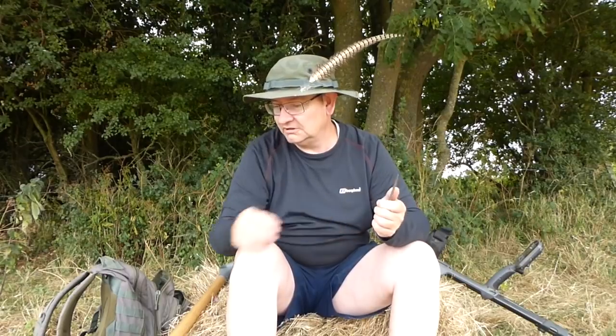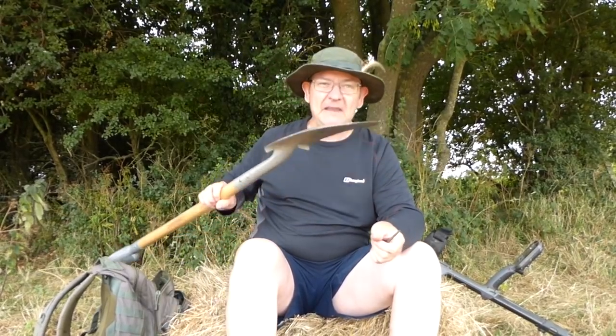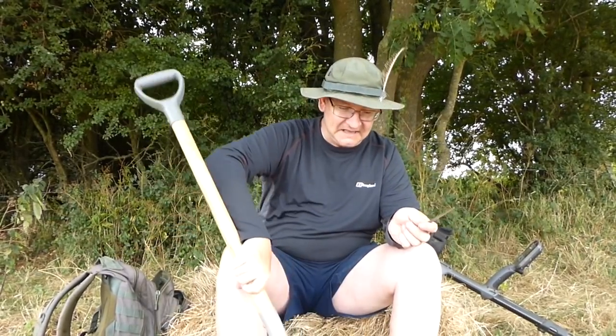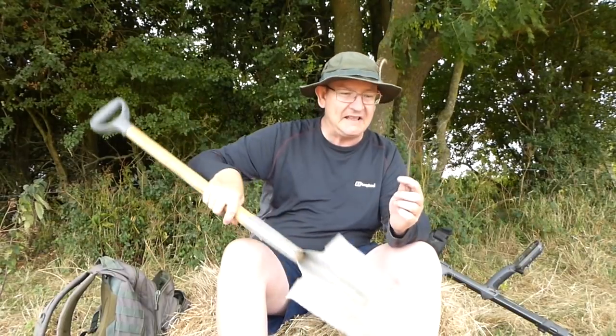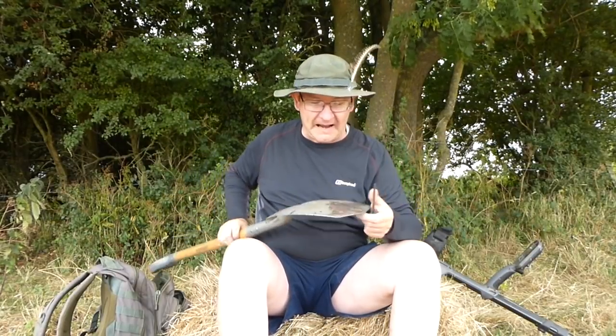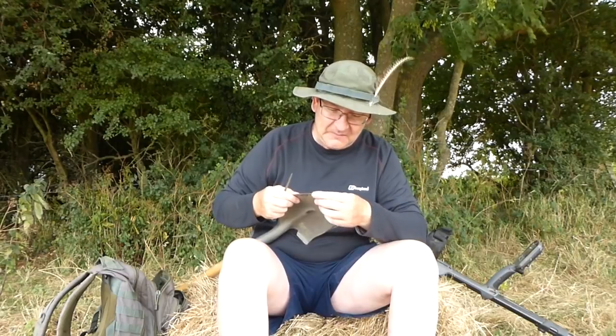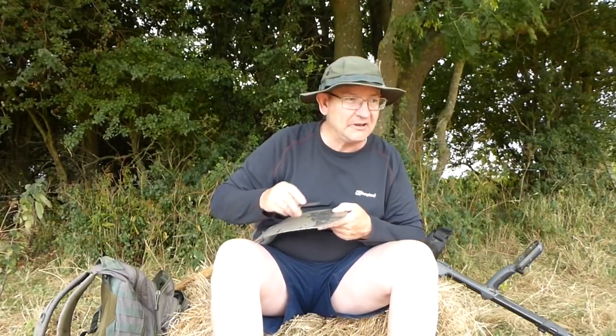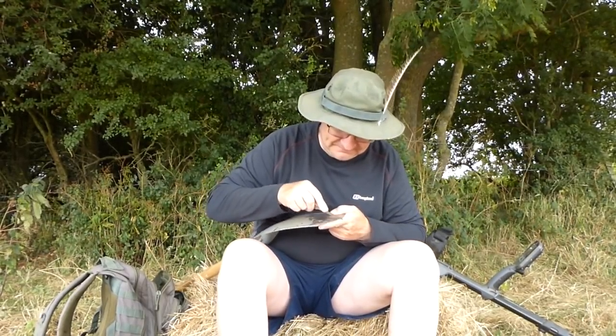Right, I've noticed my spade has been getting a bit blunt, and there's a lot of grass in this field and it's been difficult to get through, so I put a little file in my bag and I'm going to sharpen up the edge so it'll cut through this hay.